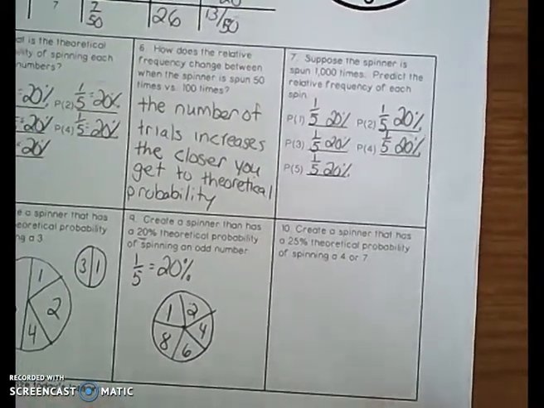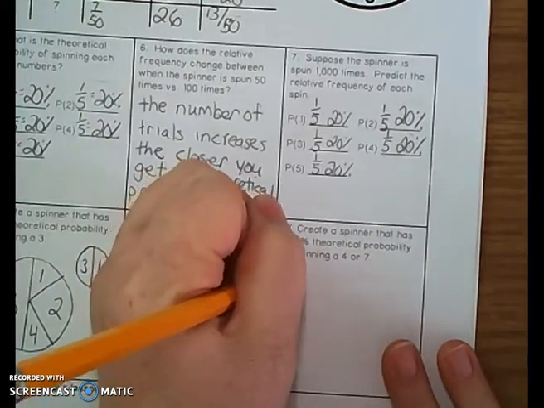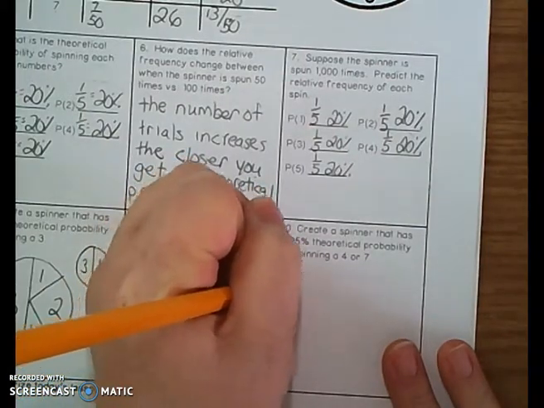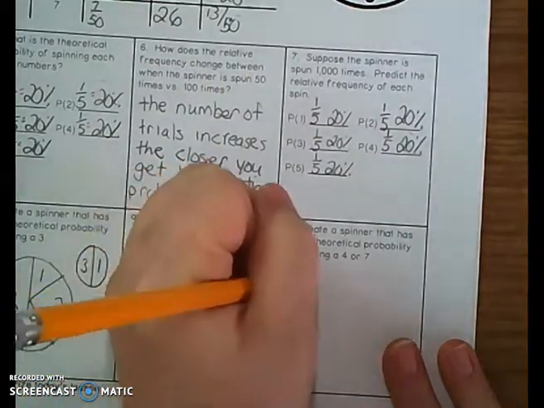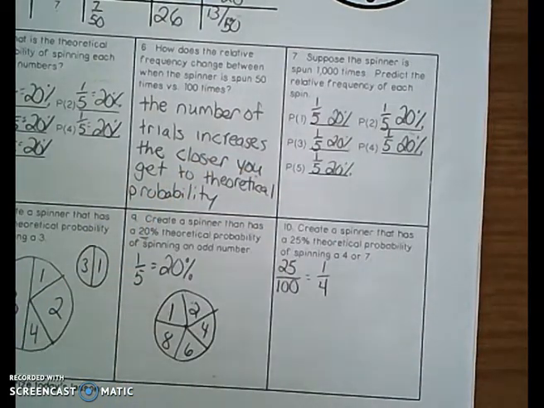So what about 10? What would 10 be? It says create a spinner that has a 25% theoretical probability of spinning a 4 or 7. So 25% is 25 over 100. When you simplify that, it's 1 out of 4. So you want a 1 out of 4 chance of spinning a 4 or a 7. So 1 out of 4.